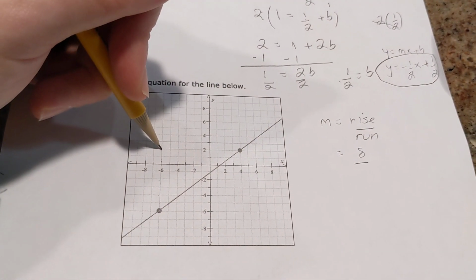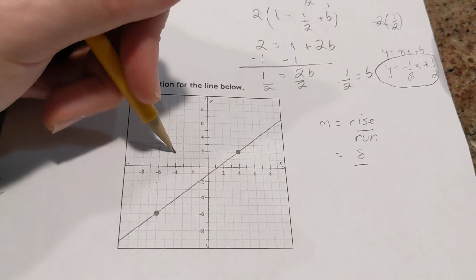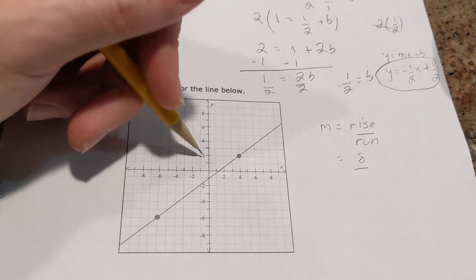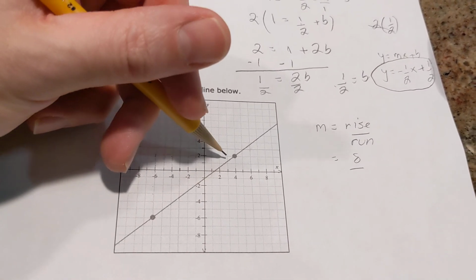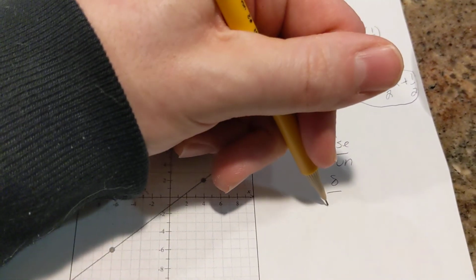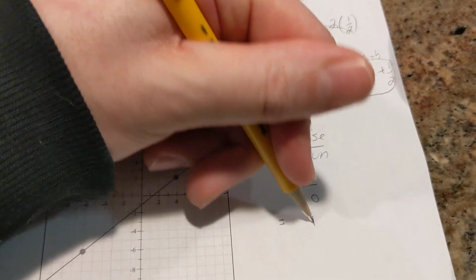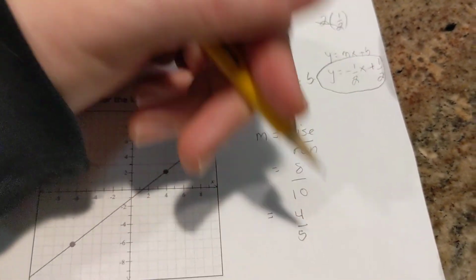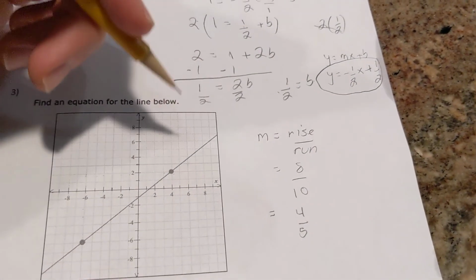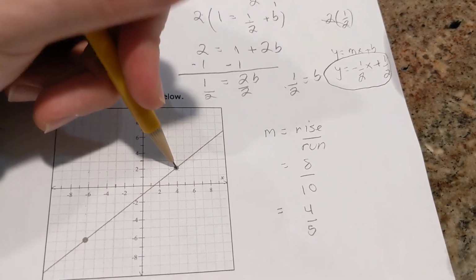Okay, and then we're going over 1, 2, 3, 4, 5, 6, 7, 8, 9, 10. Okay, and when we reduce, when we simplify the fraction, it's going to be 4 over 5. Okay, let's pick a point. I'm going to use this one over here, 4, 2.